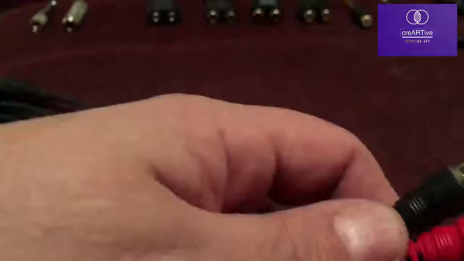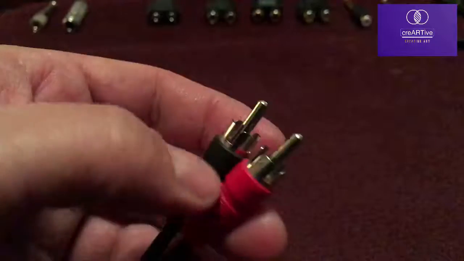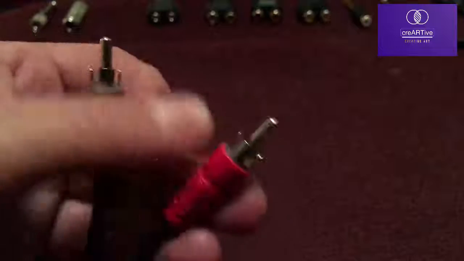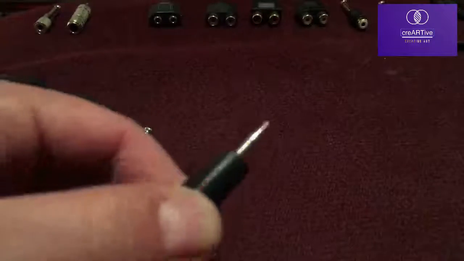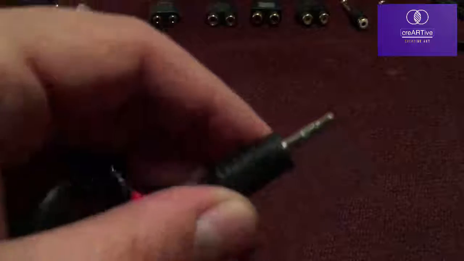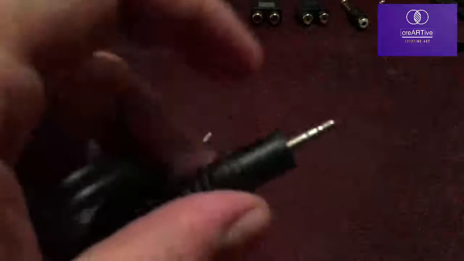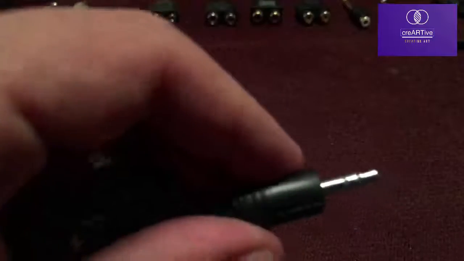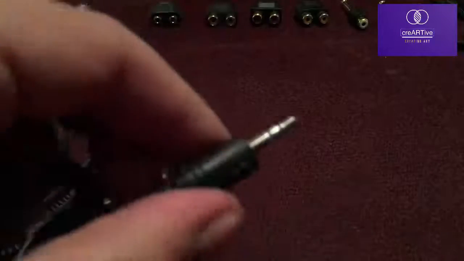Usually it's differentiated by different colors: black, red, always red, or white, which is this one. And the other end can be a TRRS jack, which is in this case, because the other end is too mono and balanced, this has to be only connected to a stereo and balanced connection.